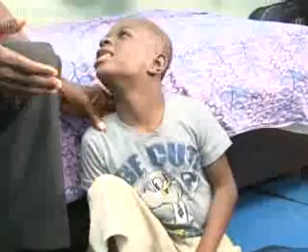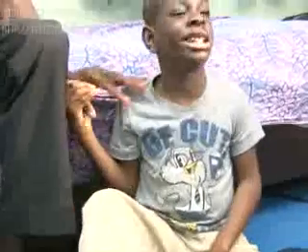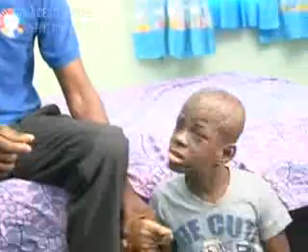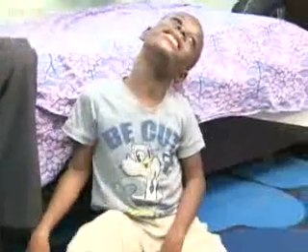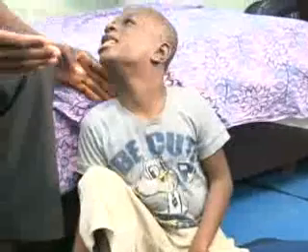When Isaiah is hungry, he cries. When he's crying, you will know that he's hungry. Like when he wants to stool, sometimes you will see him become restless. He will be rolling this side and that side, but sometimes he will just be quiet and he will defecate inside his clothes. And that is why, as you see him, he wears pampers.